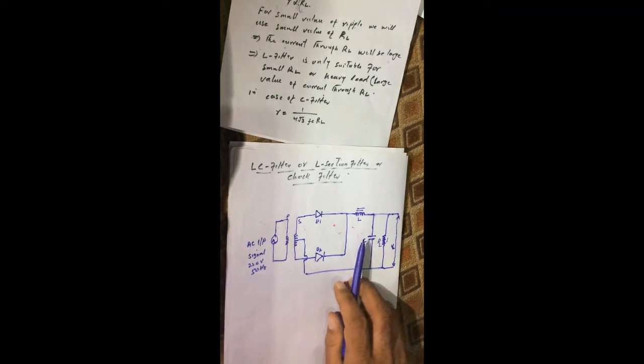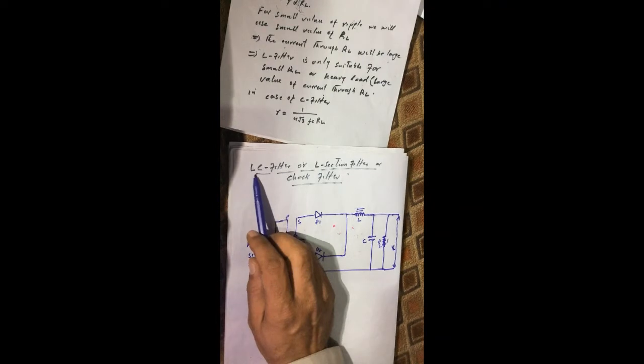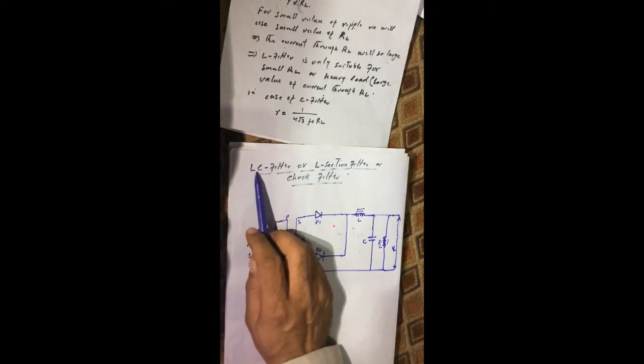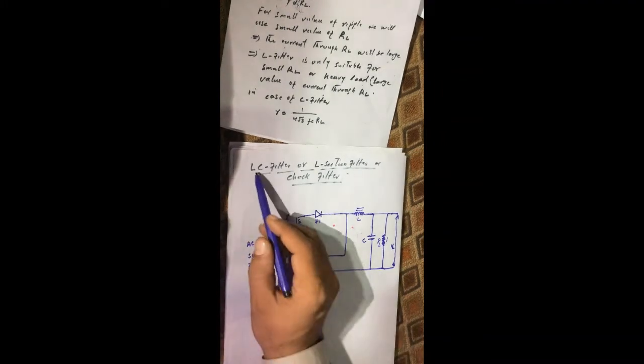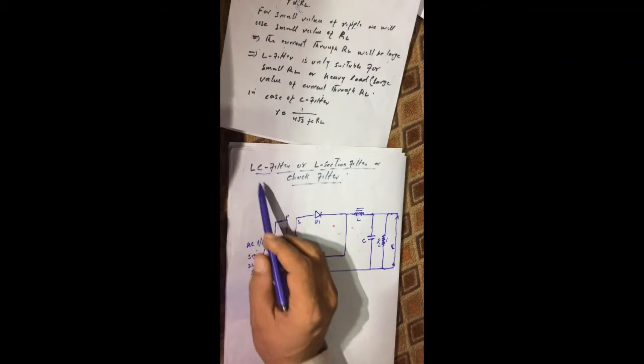Now here is the circuit diagram of this LC filter. It is obvious from its name that there will be two components. One is an inductor and the other one is a capacitor. And from our previous discussion we know that the inductor is always connected in series while the capacitor is always connected in a parallel combination with the load resistance.